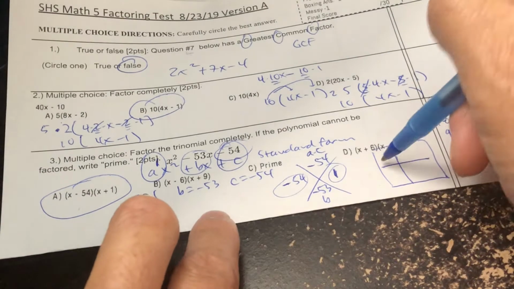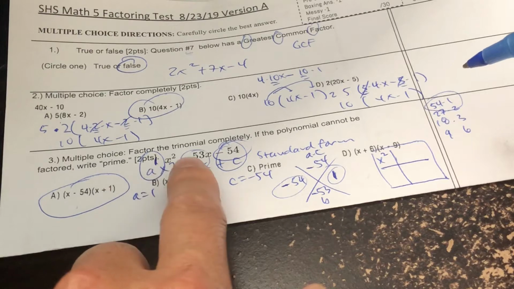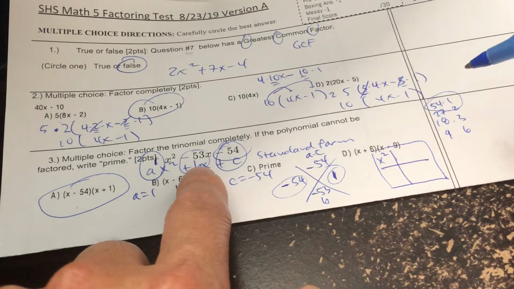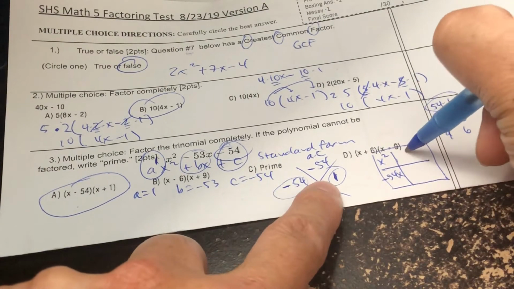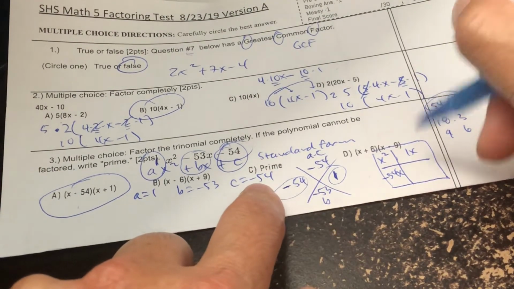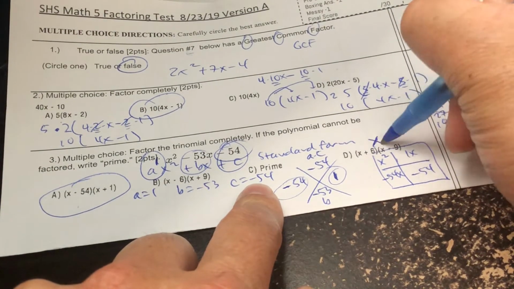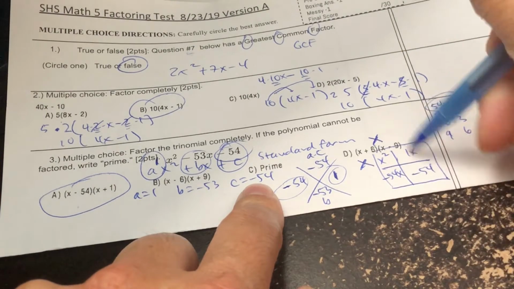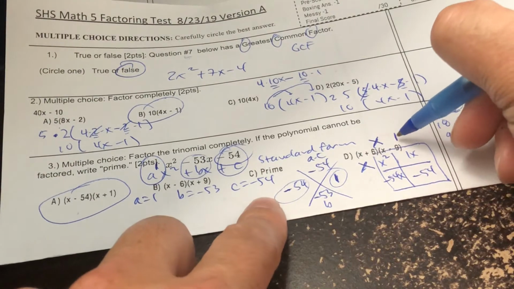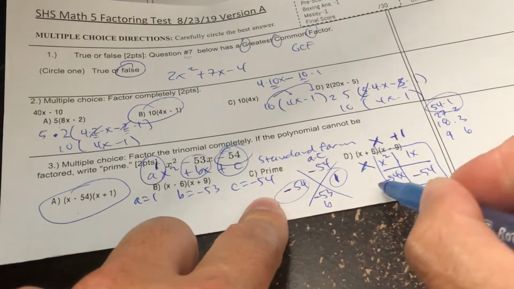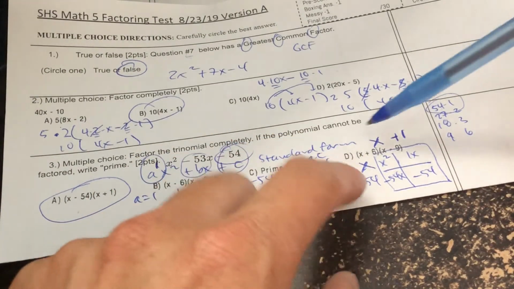Now, if you did fill out the box, it would be x squared, then your two terms, negative 54x and 1x, and then negative 54. And then what do they have in common? They have an x, nothing, so that would be a 1. I'm not sure if it's a positive or negative 1, but I recognize there's two negative 54s here, so that would be negative 54. And you can always multiply to check your answer.